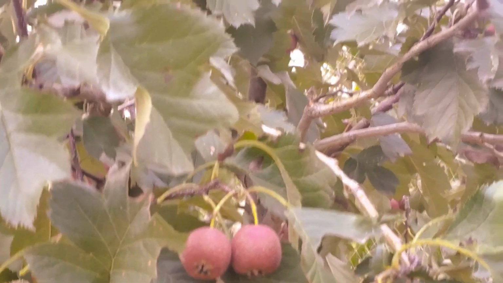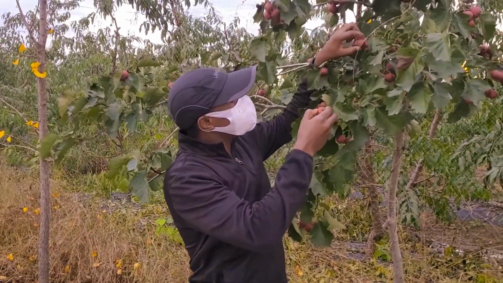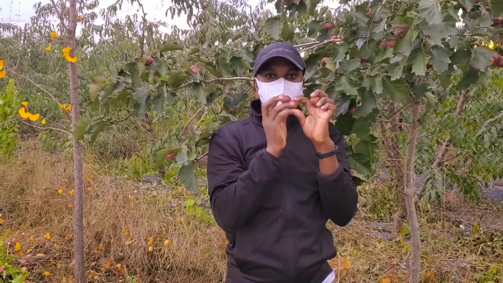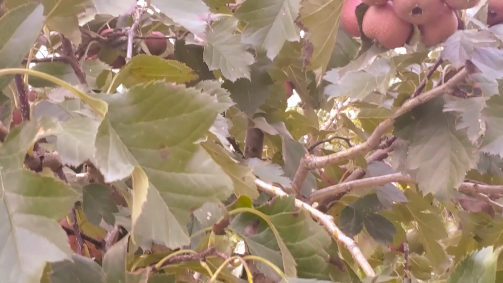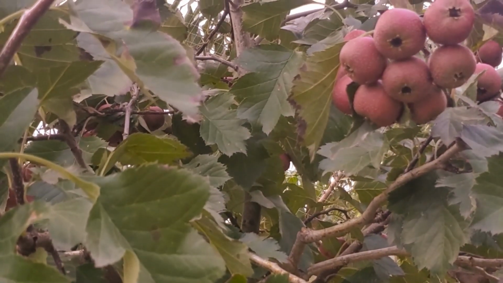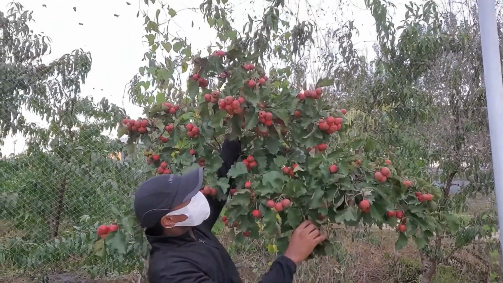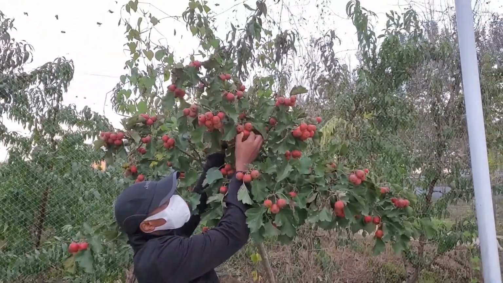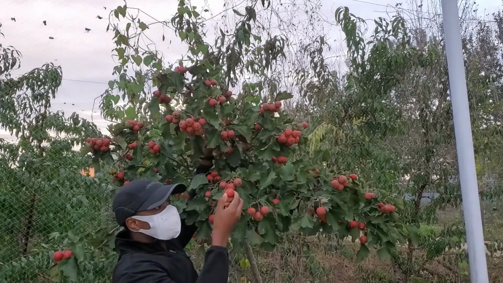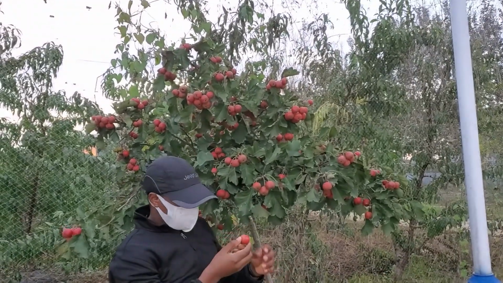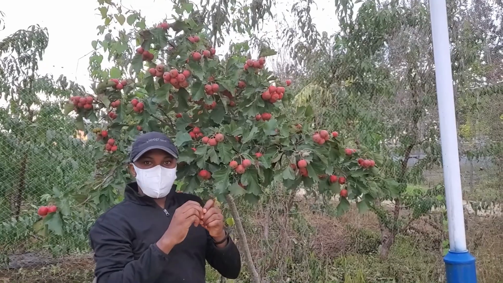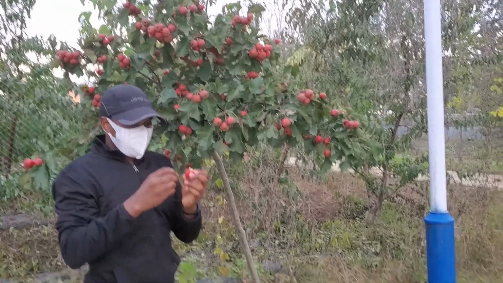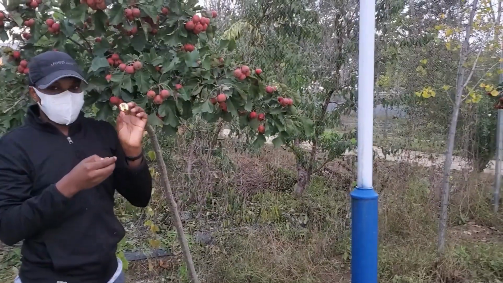So we tried to pick these fruits to show you how they look, and also to prove whether they are hard. We just picked one of the fruits and tried to crack it open. They're not hard, you can see, just open it with your bare hand. So this is your fruit.